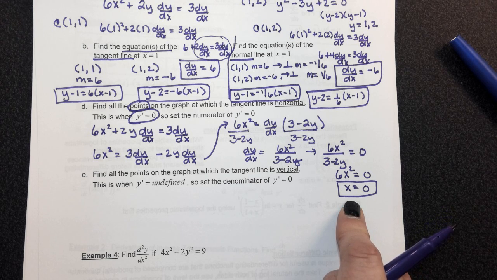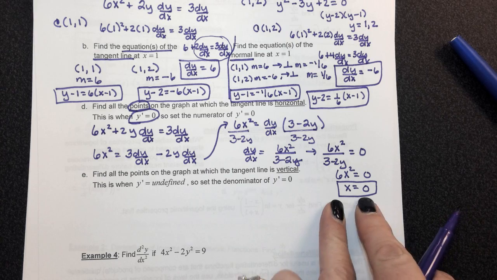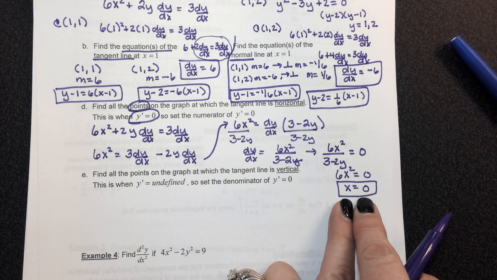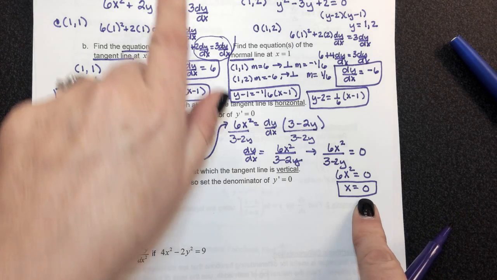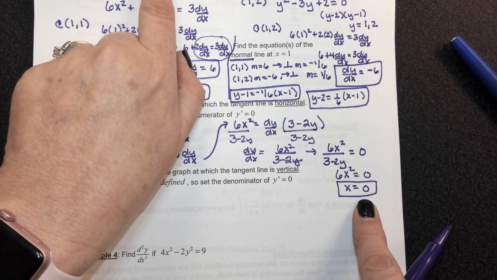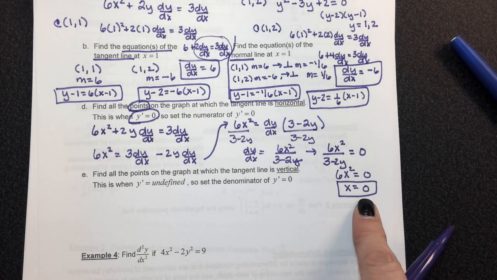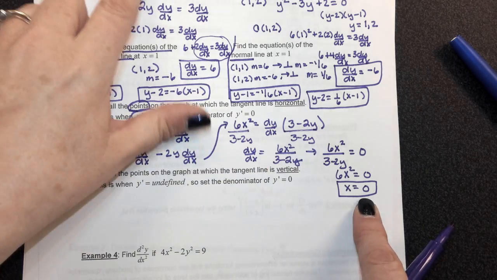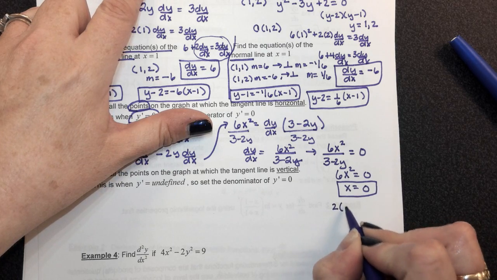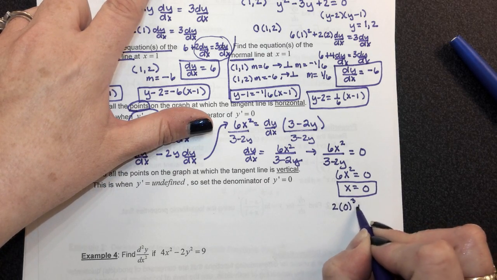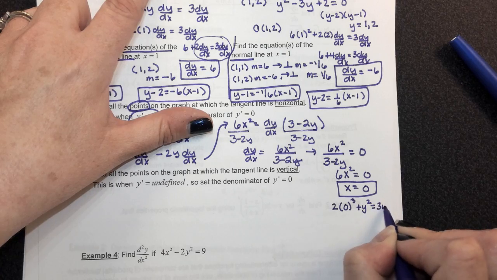All right. So now, how do I find the y coordinate here? Where do I plug it back in? To the original equation, exactly. So I have to plug it back into the original. You're always finding points back on the original curve. The derivative is just used for slope. So when I plug 0 back into my original equation, I have 2 times 0 to the third plus y squared is equal to 3y.